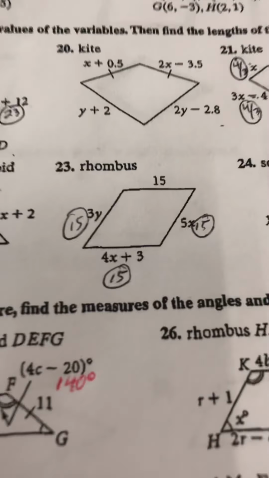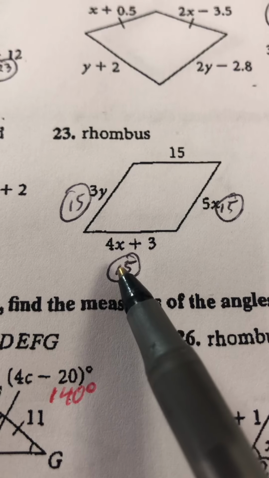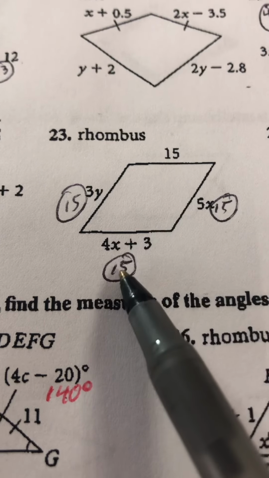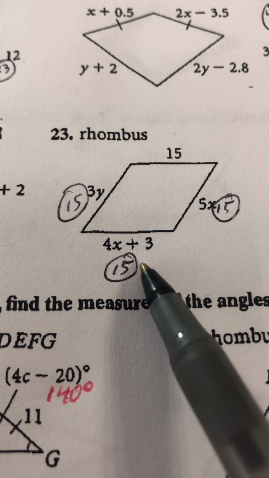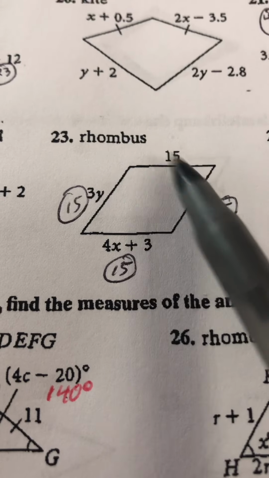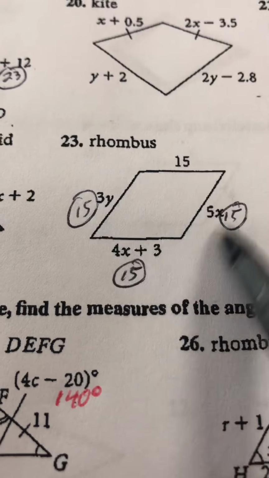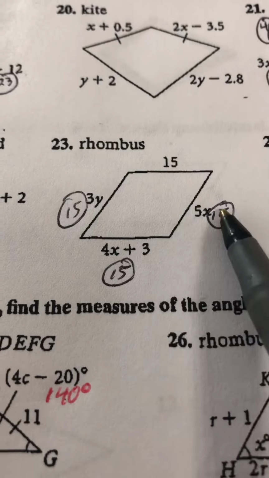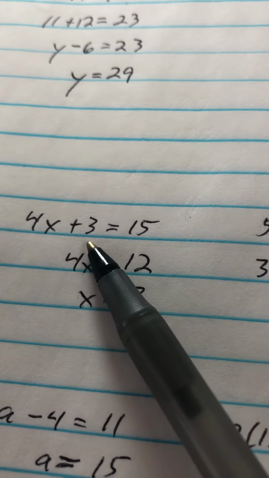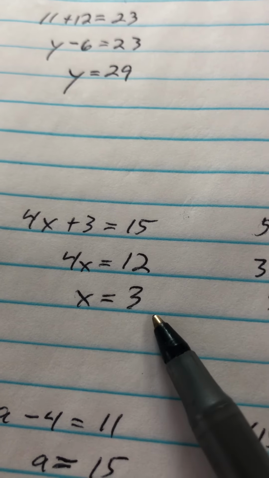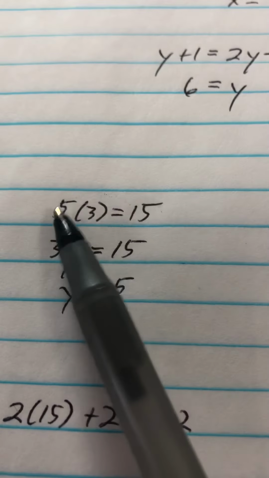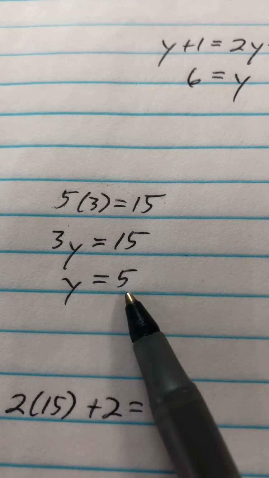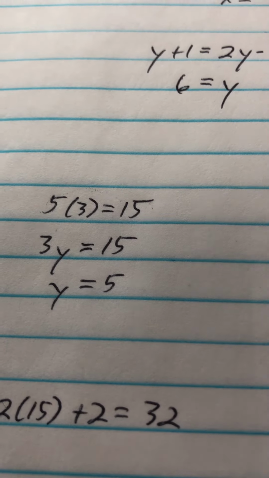For 23, I'm going to work with x's only. Since it's a rhombus, we know all of these sides are equal. So I just took 4x plus 3. So you know all the sides. I'm just going to solve for x now. And solving for x, 4x plus 3 is 15, so x is going to be 3. 3y equals 15, y equals 5 in that problem. Taking a look at number 25.